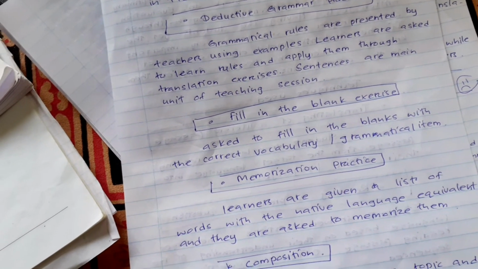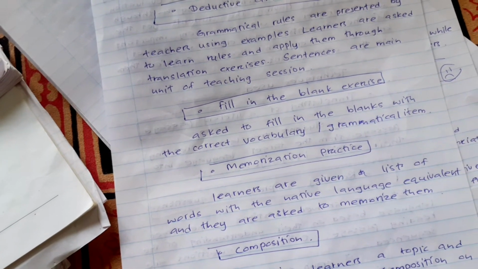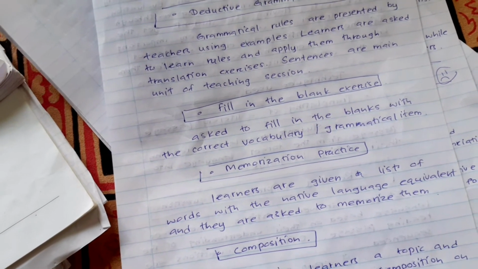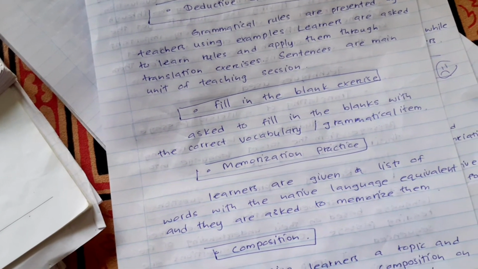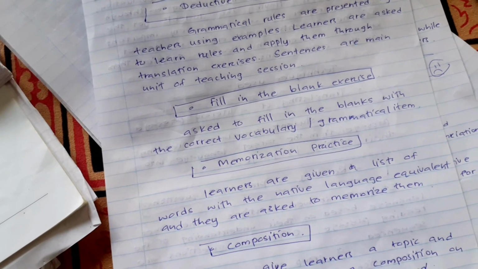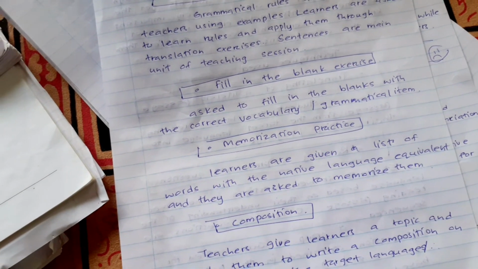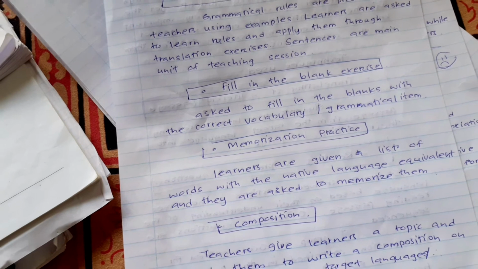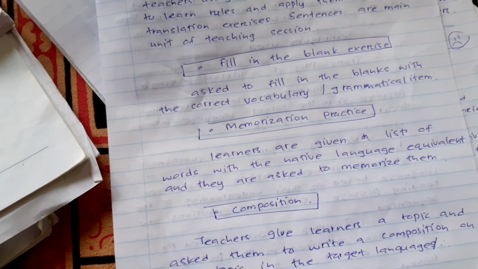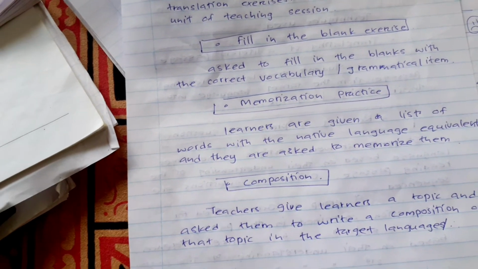The fill-in-the-blank exercise is also another technique used in the grammar translation method. So students are asked to fill in the blanks with the correct vocabulary and or grammatical items. And memorization practices. So learners are given a list of words with the native language equivalent, and they are asked to memorize them. And lastly, composition. Teachers give learners a topic and then ask them to write a composition on that topic in the target language.